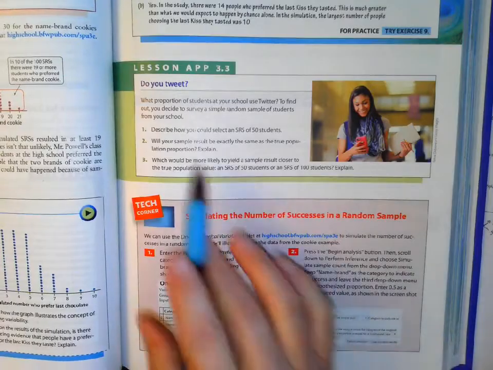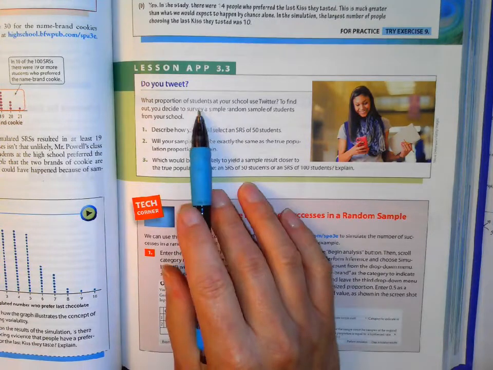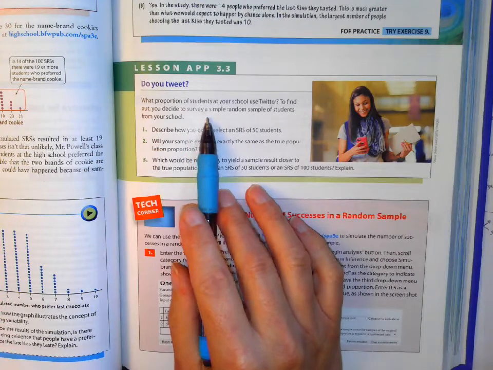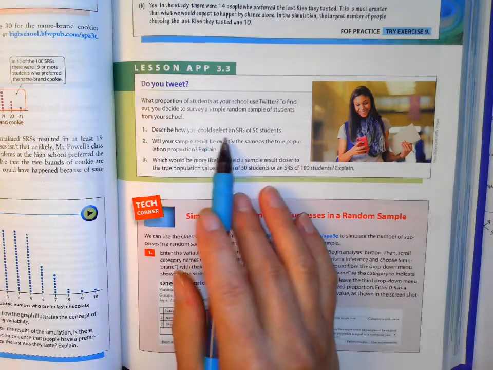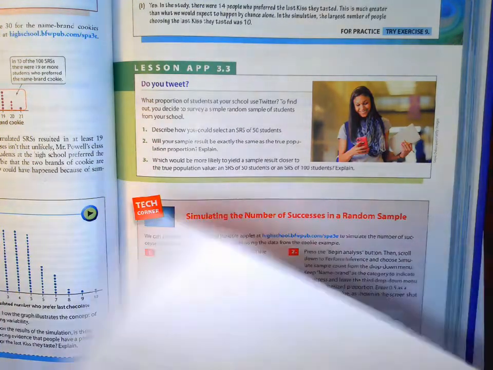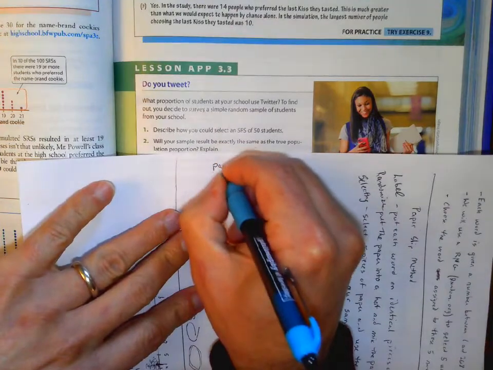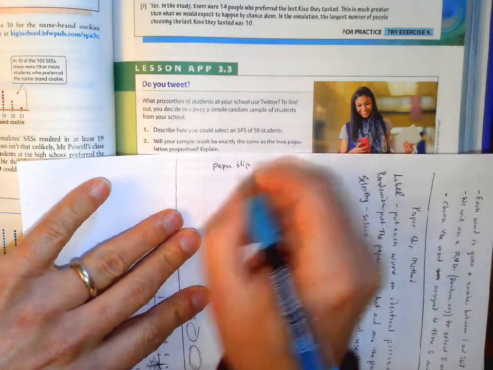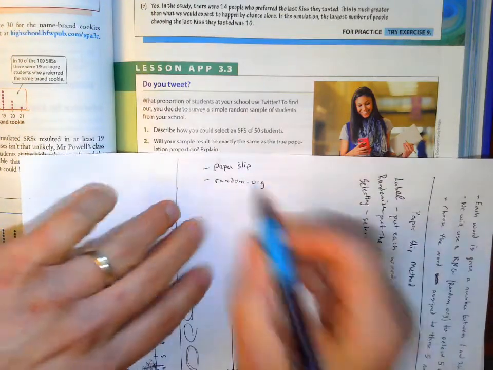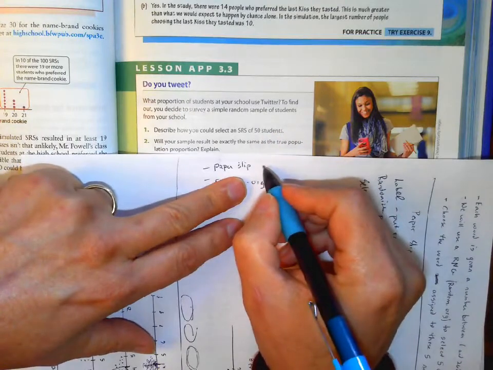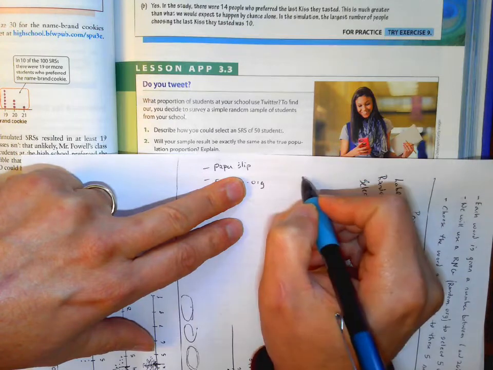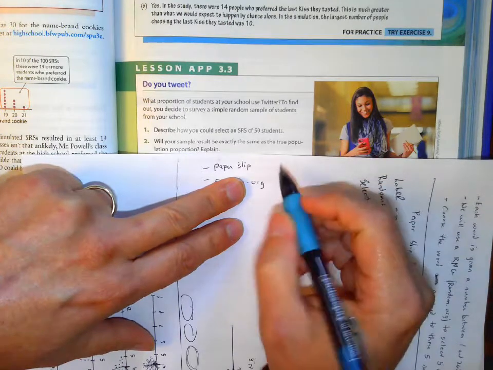Last example. The question is, what proportion of students at your school use Twitter? To find out, you decide to take a simple random sample of students at your school. So describe how you could take a simple random sample of 50 students. You could use the paper slip method or the random.org method. Paper slip method: you could put everybody's name on a piece of paper, mix the papers, choose the papers, and choose the 50 students.